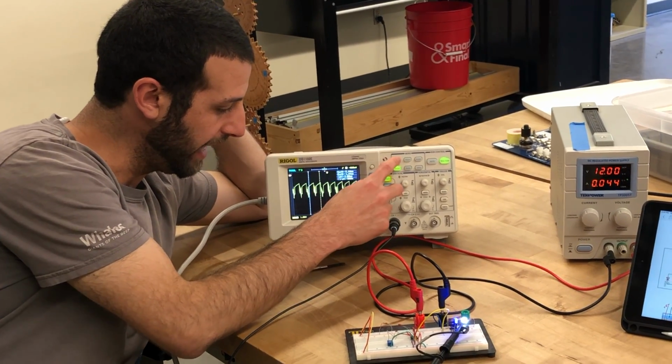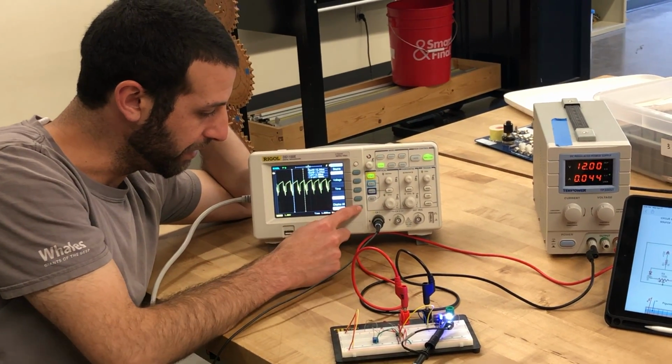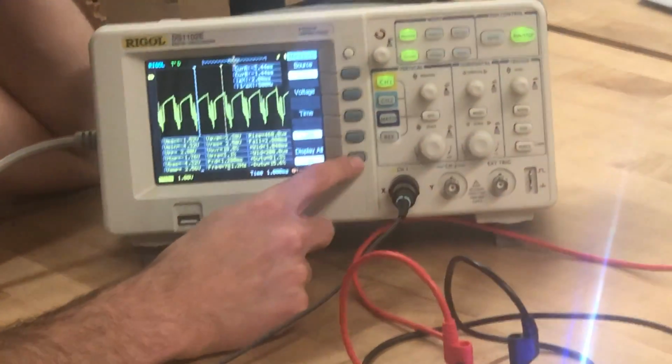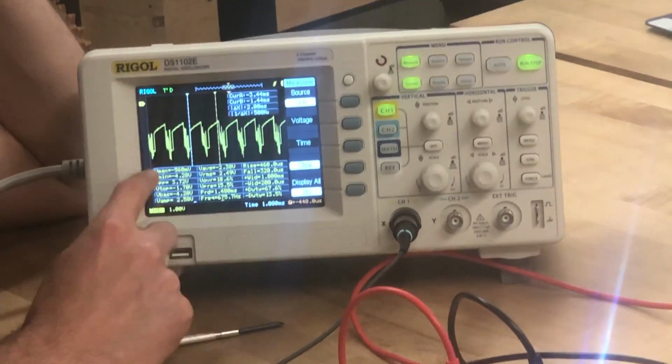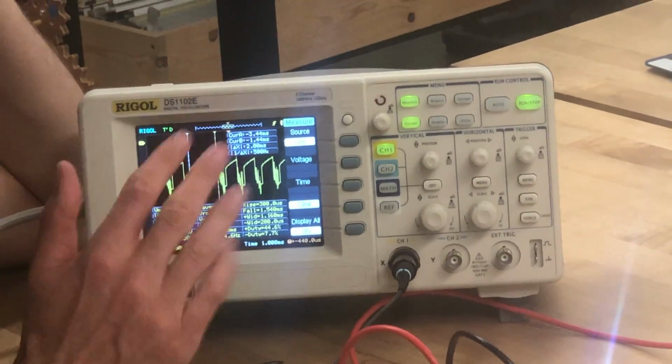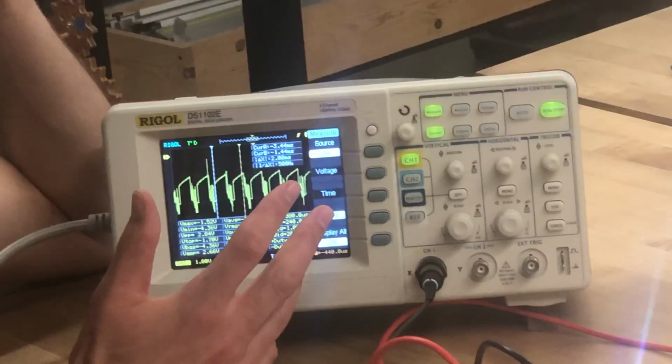And then lastly, I'll add that if you want to display all the possible readings, you can press this measure button and then press this button here, and it'll give you every possible reading that this oscilloscope can give. Way more information than you need, but could be interesting.